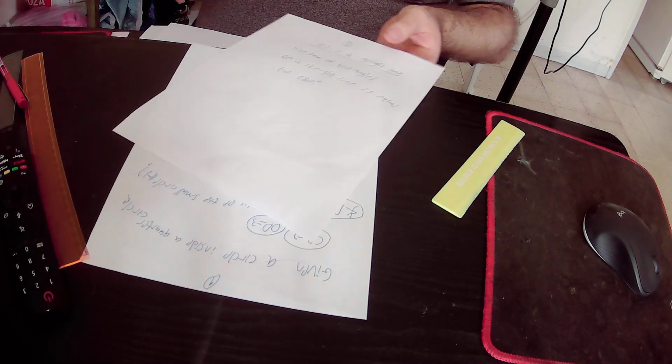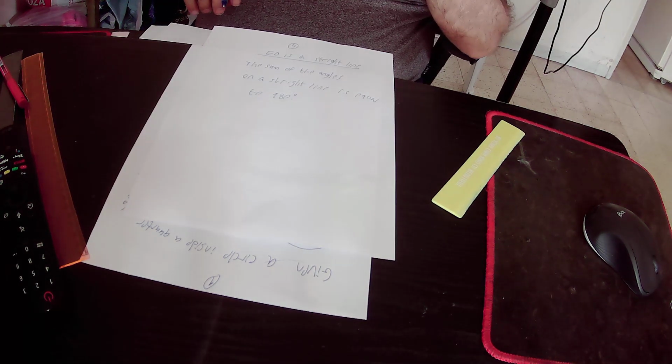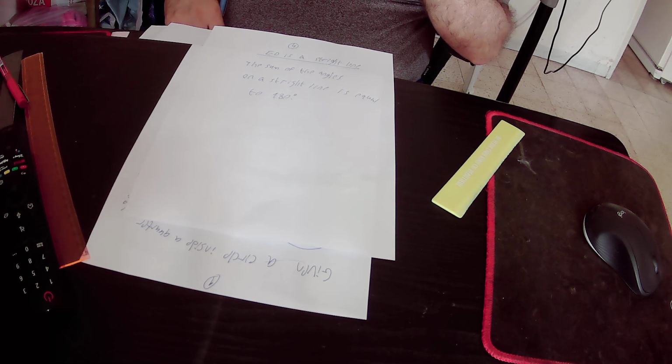We will read the rule again. The rule states that the sum of the angles on a straight line is equal to 180 degrees.